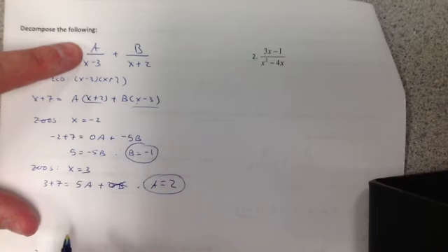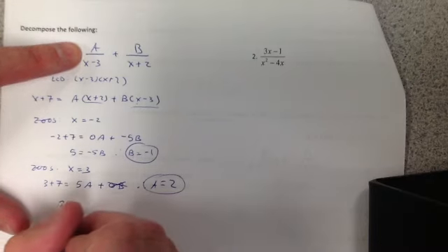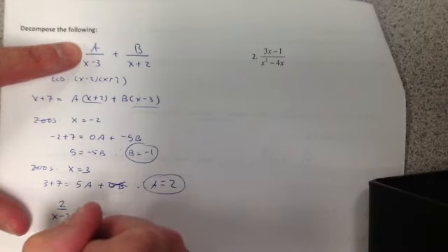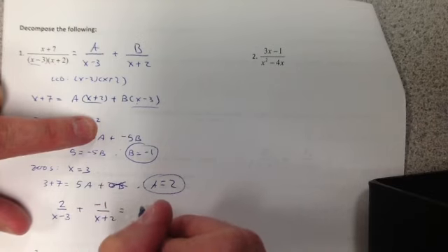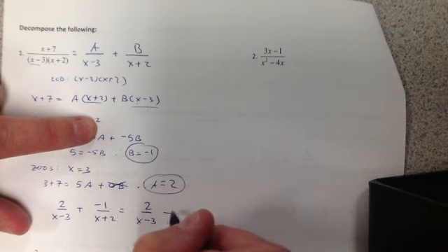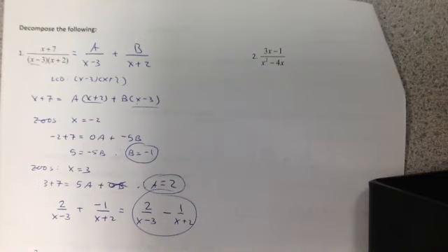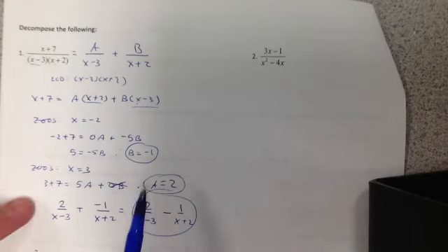And now we just write our equation. We're going to get 2 over x minus 3 plus b, which is negative 1 over x plus 2. Now we may want to rewrite that as 2 over x minus 3 minus 1 over x plus 2. Either one's acceptable. Now, why do we do this? We use this quite a bit in calculus when we get into integration techniques. So this is going to be a skill that you're going to need to be able to do.